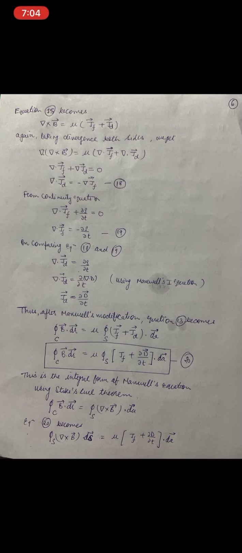If you go through Maxwell's first equation, in the last step, what do we have? Divergence of D is equal to rho. What is D here? D is the displacement vector. So we get here Jd vector is equal to del D by del t, where D is the displacement vector.